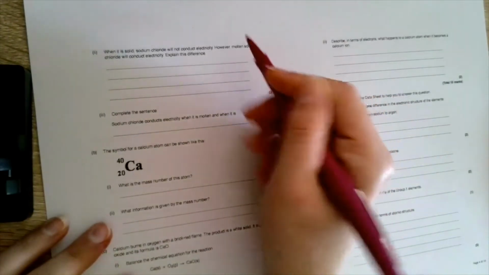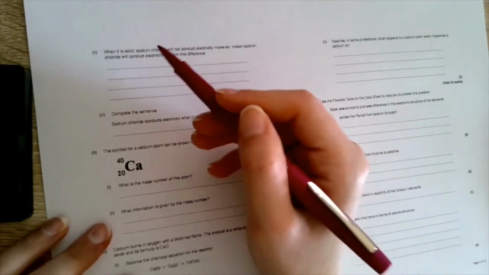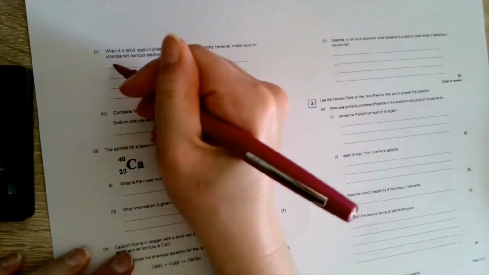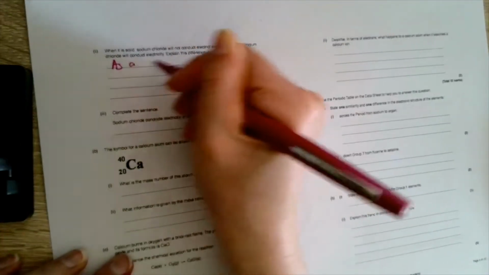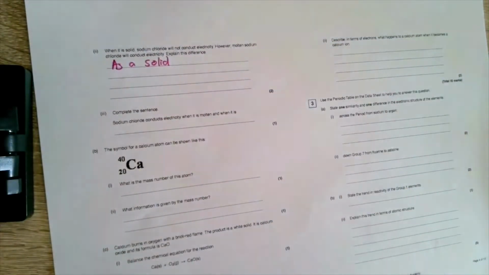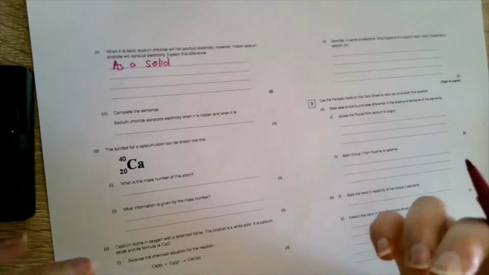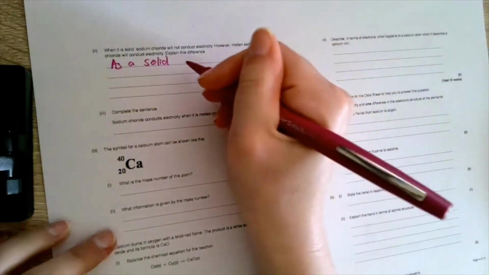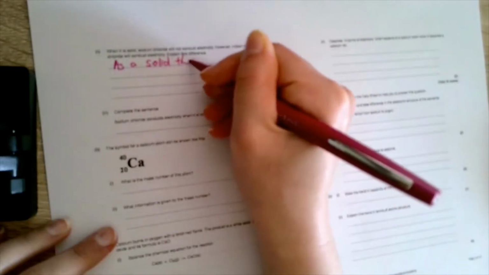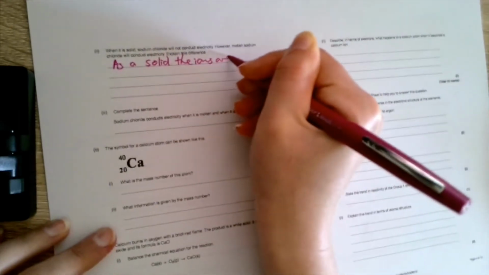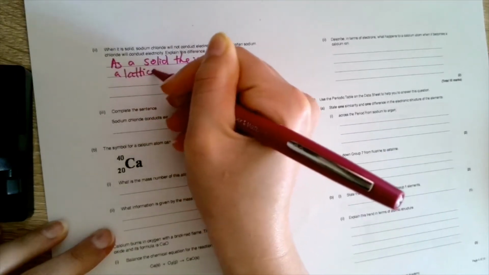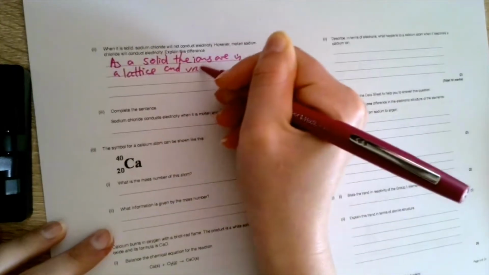This is to do with change of state. As a solid, the ions are held in a fixed lattice. Whereas when they're molten, so melted down into liquid, those ions become free to move and so can conduct. As a solid, the ions are in a lattice and unable to move.